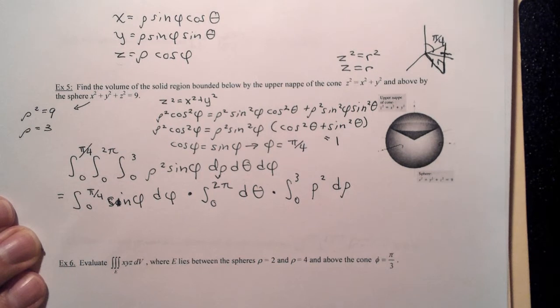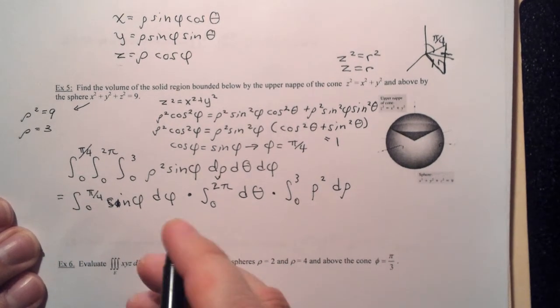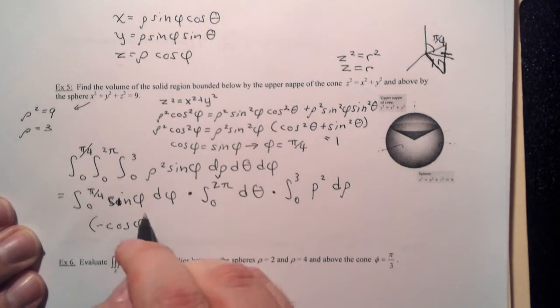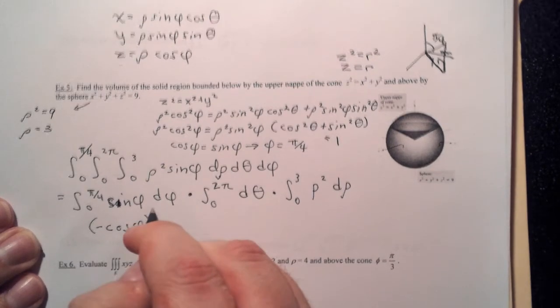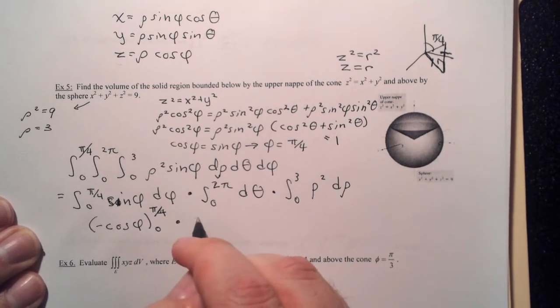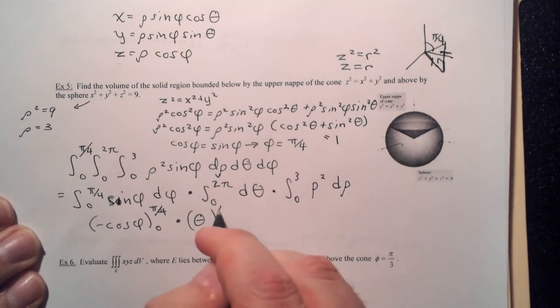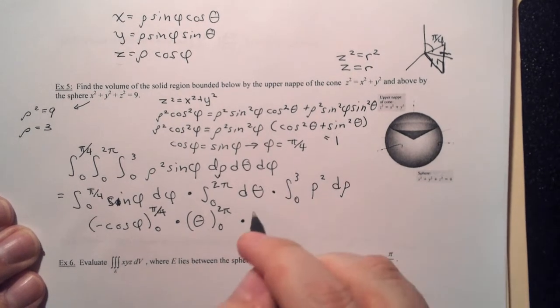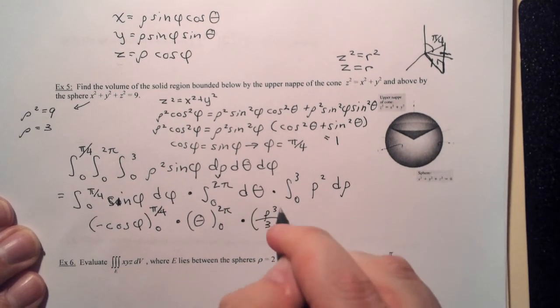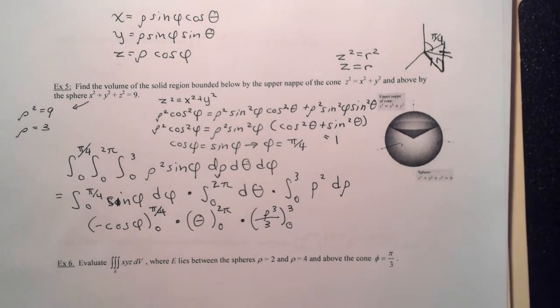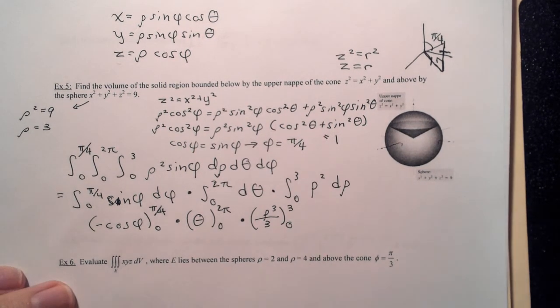So if I do integrate these things, right here I will have negative cos phi from 0 to pi over 4, times theta from 0 to 2 pi, times rho cubed over 3 from 0 to 3.